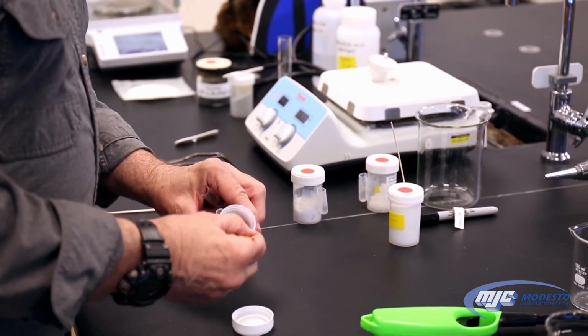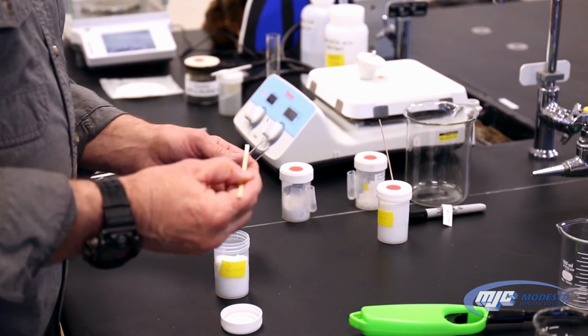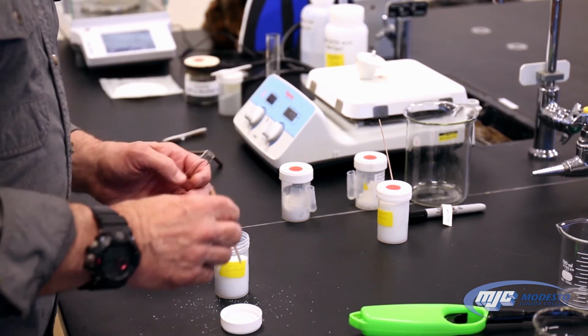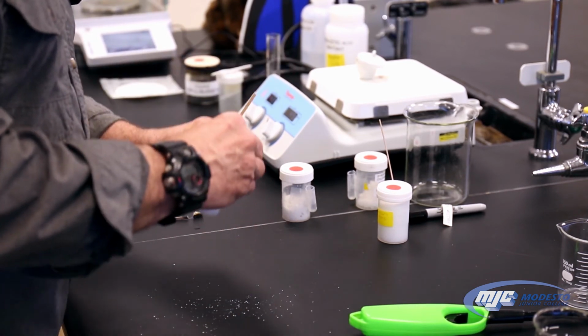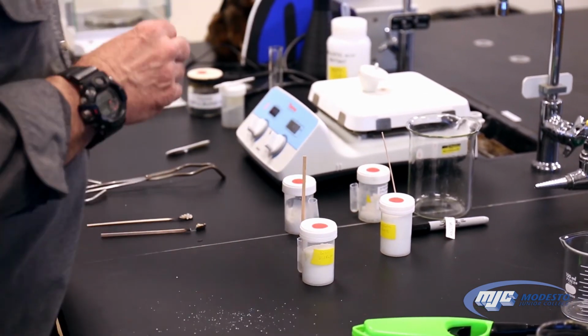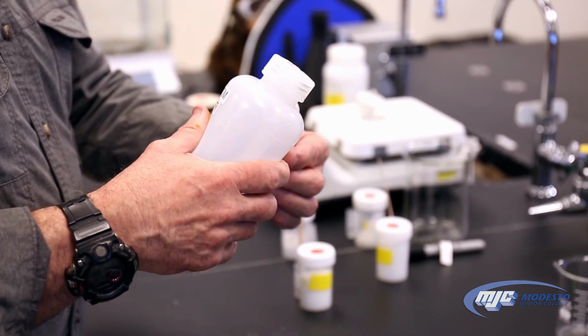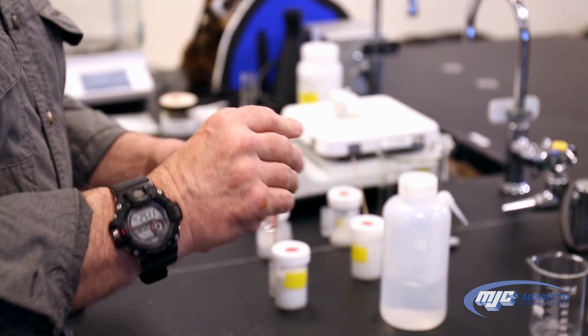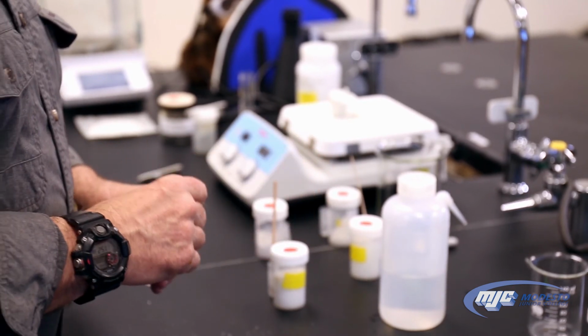And you don't need really very much at all. Just that much is plenty. Try not to spill it like that. Take some deionized water. Add about like that, it's fine. Give it a little shake, make sure it's going to start dissolving.